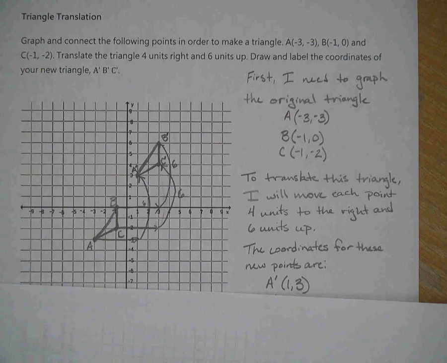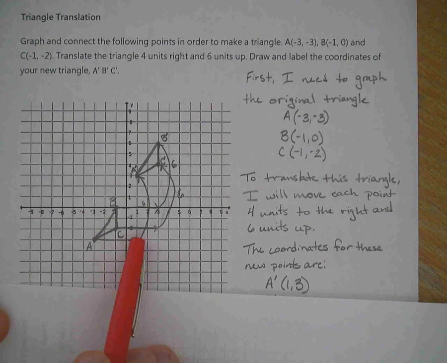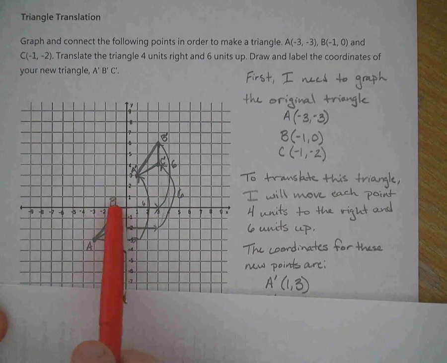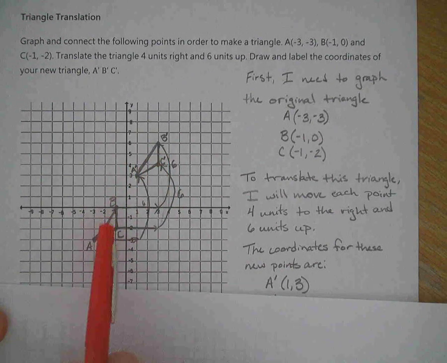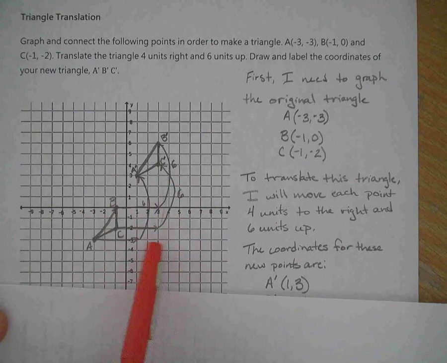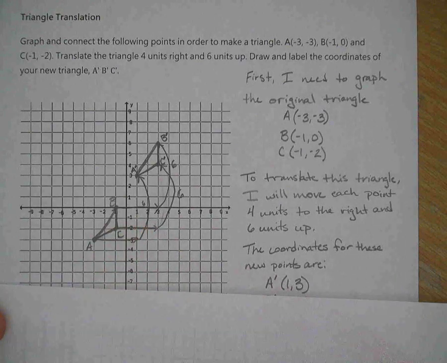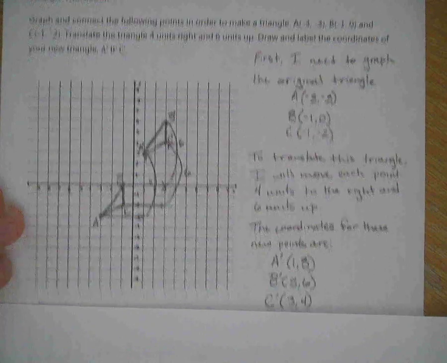So it says to translate this triangle, I will move each point 4 units to the right and 6 units up. So this is the physical movement. I'm moving that point A 4 units to the right and 6 units up to be right there. Moving B 4 units right and 6 units up to give me that B prime up there, and C goes 4 units right and 6 units up. I was trying to show with an arced line that I'm actually going 6 units up, and kind of forgot that you can't really see the horizontal movement that well. But that's okay. Just showing that actually is more than needs to be done.